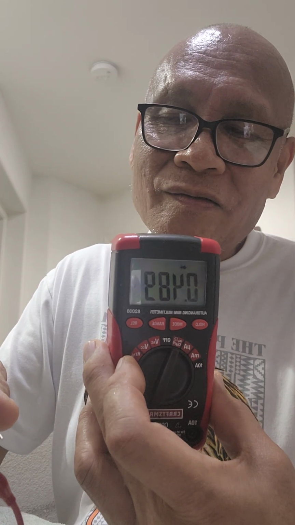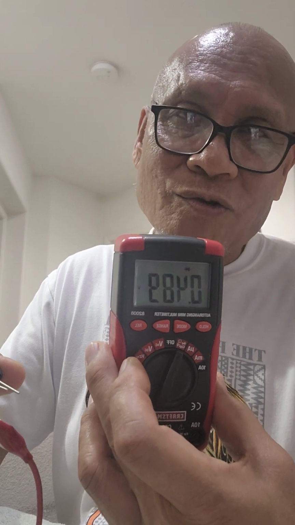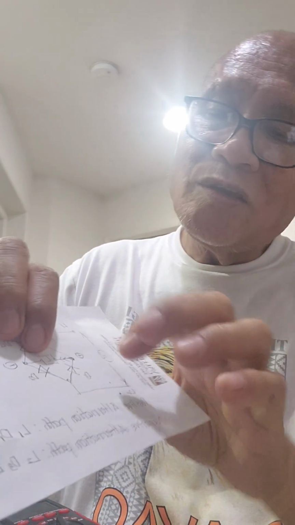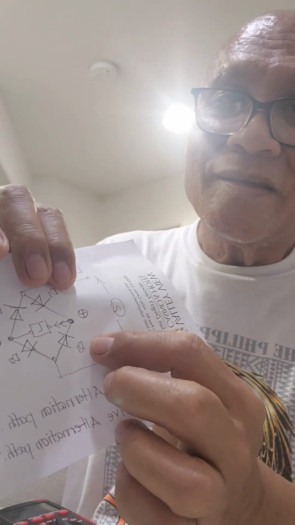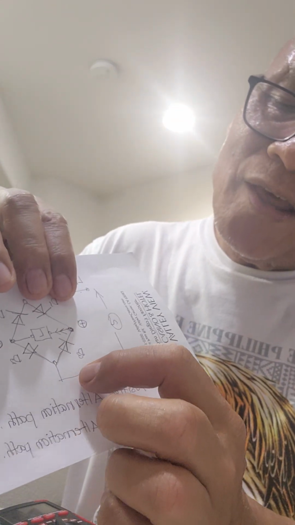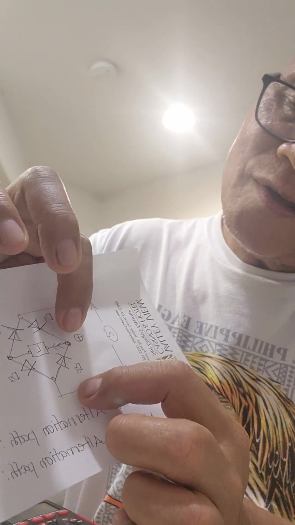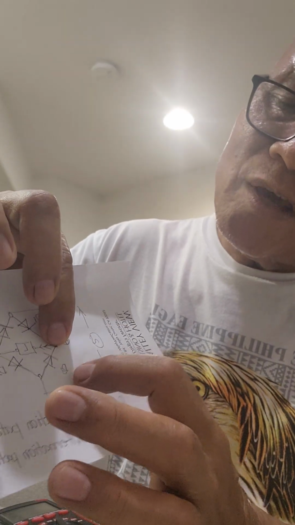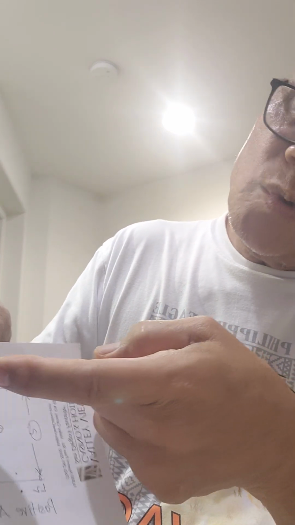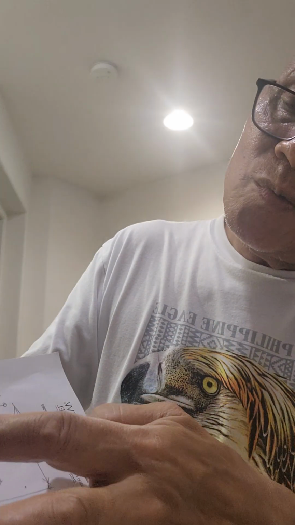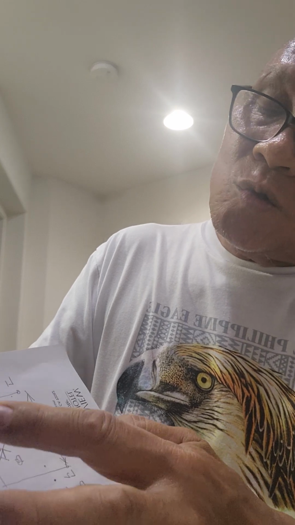The positive terminal is now on line number 2, so we are checking actually diode number 3. We place the positive terminal on line number 2, the negative terminal on the positive terminal of the network. We check for diode number 2, and what comes out is 0.489. To check the last remaining diodes, the remaining diodes here will be D2 and D4. We are done with D1 and D3, right? So we will check this one.